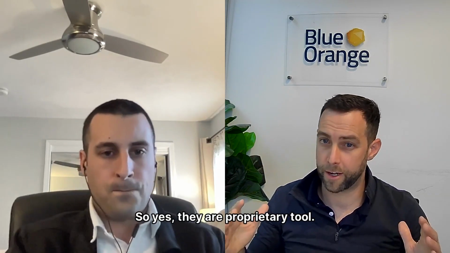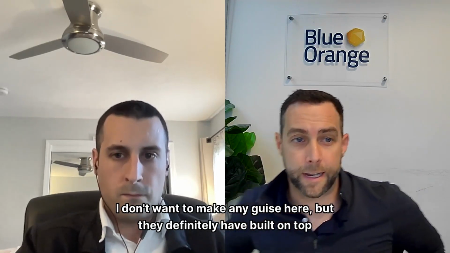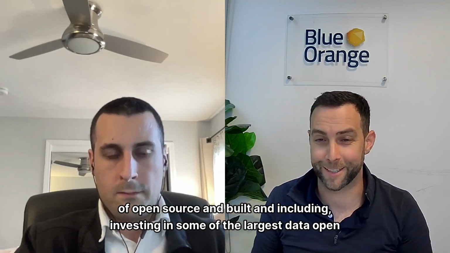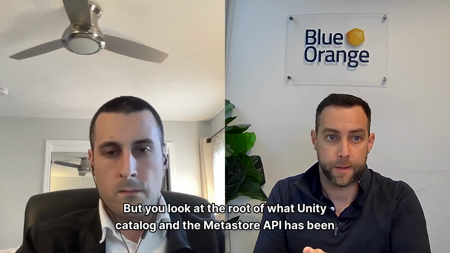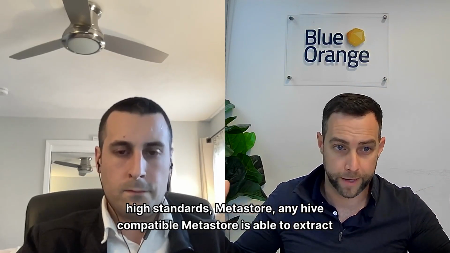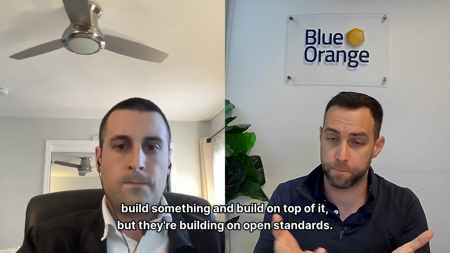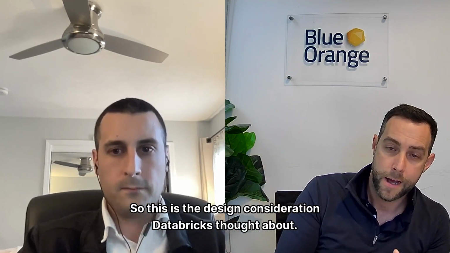Yep. So yes, they are a proprietary tool. I don't want to make any guys here, but they definitely have built on top of open source, including investing in some of the largest data open source platforms or building with open source as a predicate of standards. But you look at the root of what Unity Catalog and the Metastore API has been, Hive standards. Metastore, any Hive compatible Metastore is able to extract out the underlying data. You want to build something and build on top of it, but they're building on open standards. So this is the design consideration Databricks thought about.